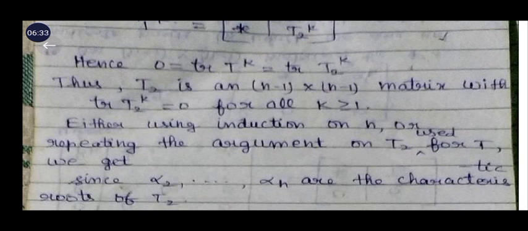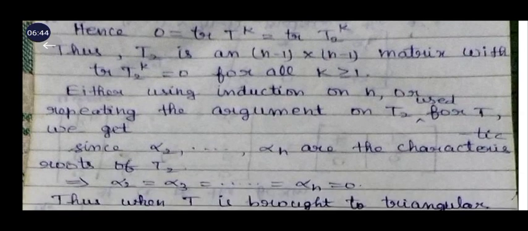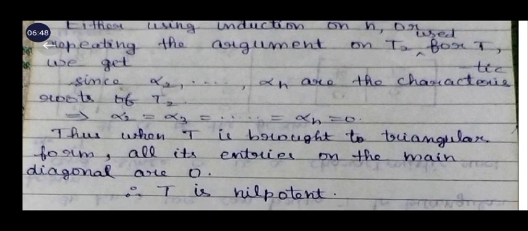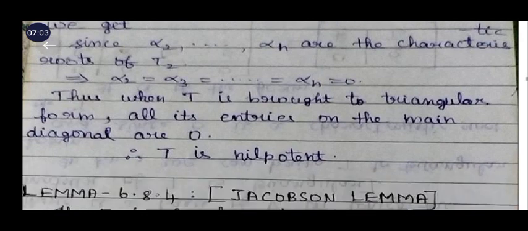Either using induction on n or repeating the argument on T2 for T, we get that alpha 2 to alpha n are the characteristic roots of T, which implies alpha 2 equals alpha 3 equals and so on alpha n equals 0. Thus, when T is brought to a triangular form, all its entries on the main diagonal are 0. Therefore, T is nilpotent.